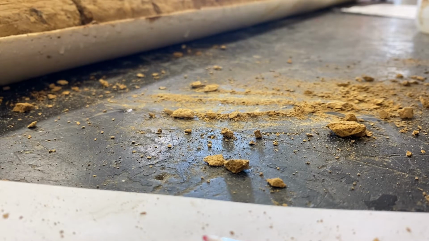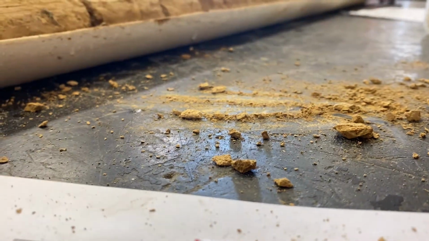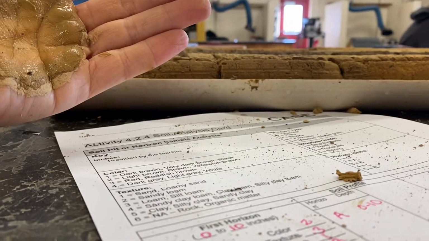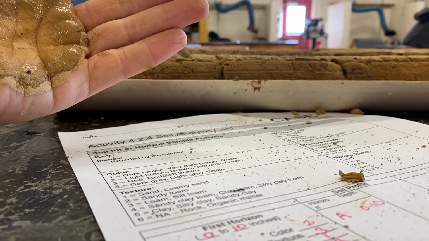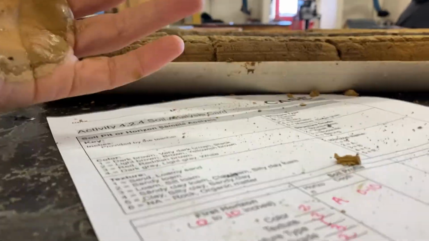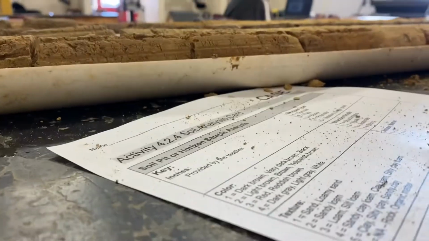There's a little bit more clay in here, but it's still not very sticky. It's still really smooth. So I think that I would still go with a 3. So we don't have much difference there.